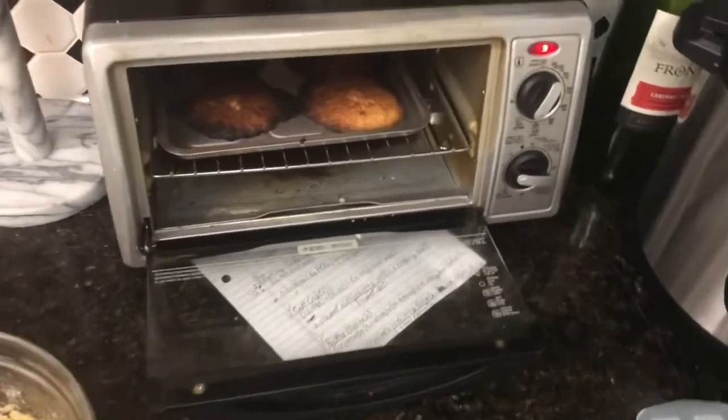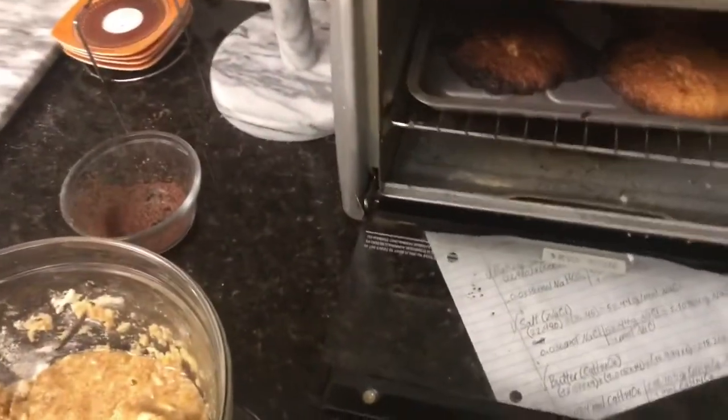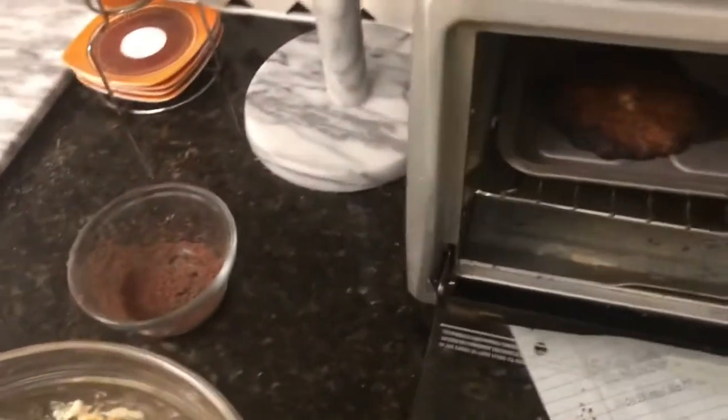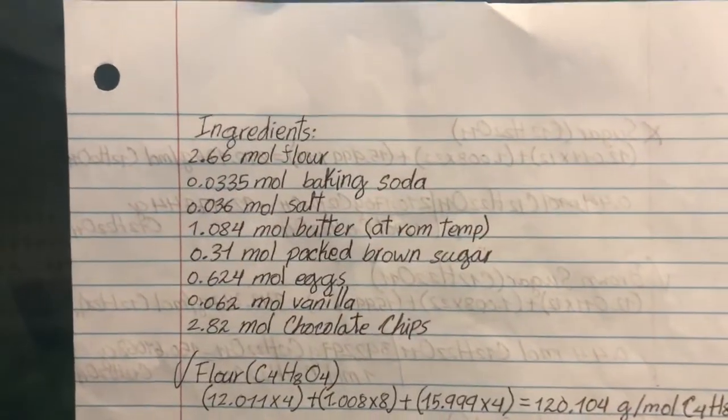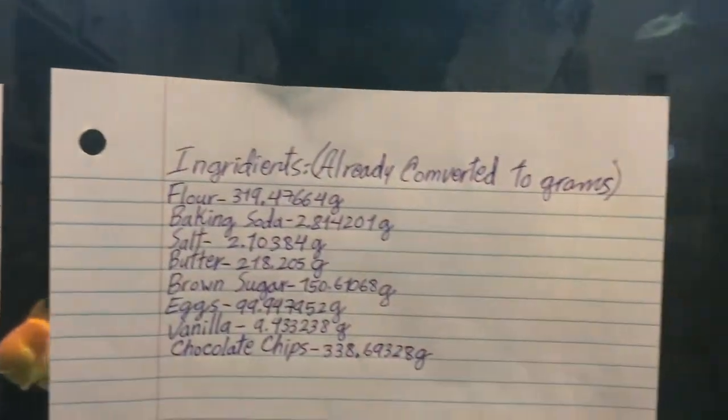Now the cookies are done baking and they are ready to eat. These are the ingredients that we had at the beginning in moles, and these are the ingredients already converted to grams.